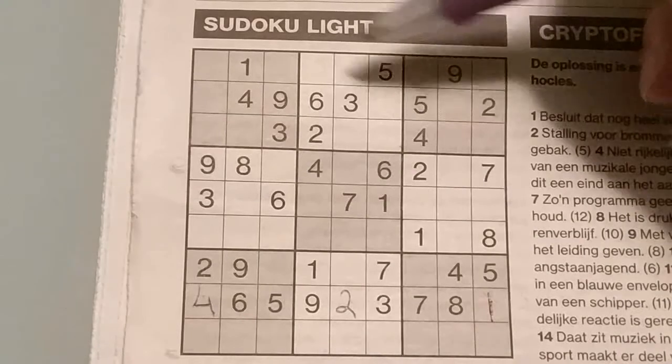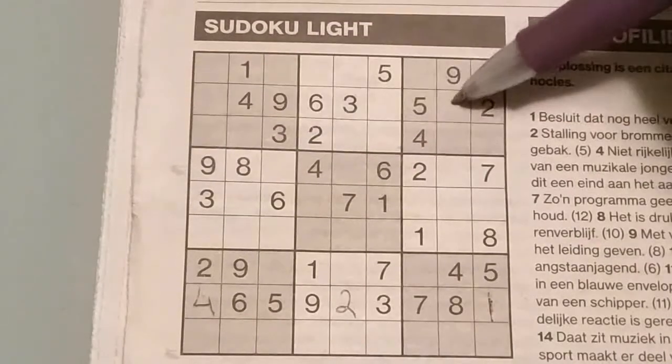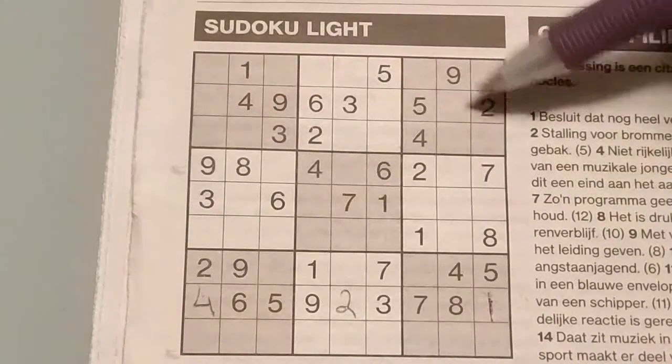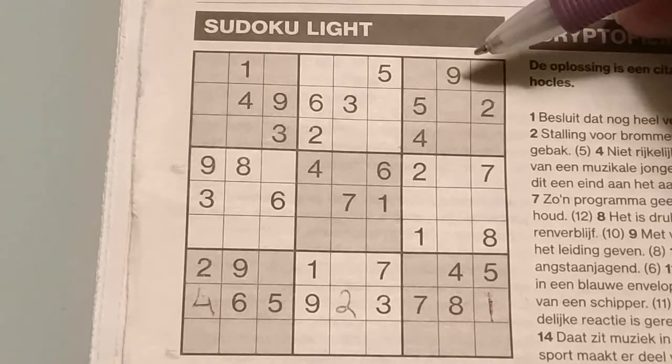Okay, can we do that again with this row? 1, 2, 3. 3 missing numbers in the second row. The missing numbers are 1, 8, and 7.